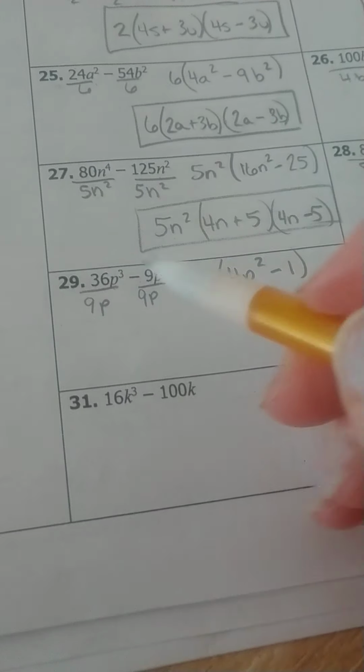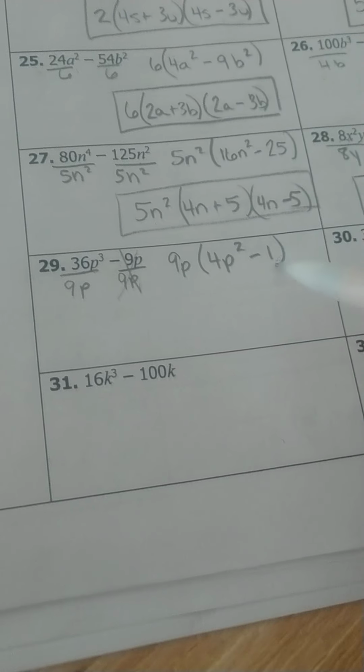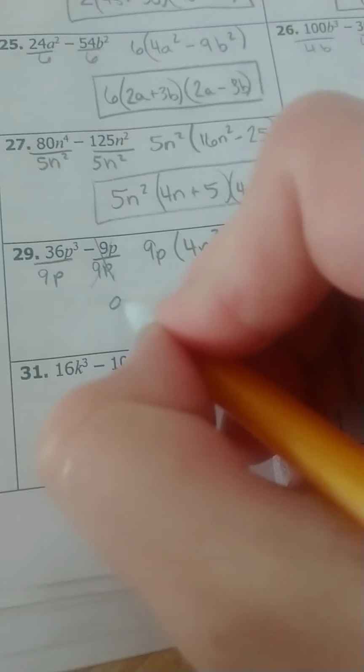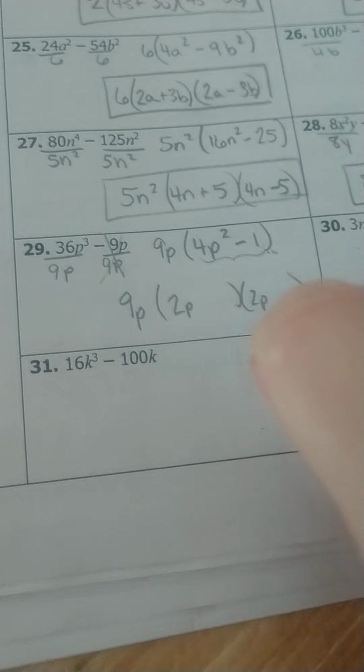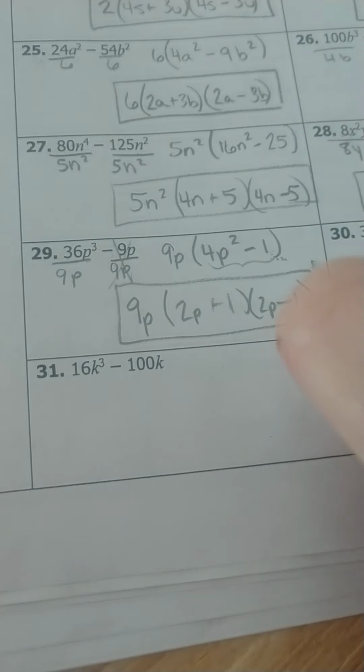The reason I wanted to do this one, don't just cross this out and assume it disappears. 9 divided by 9 is still 1. So that 1 is there. And then from here, that's what we want. So 9p, parentheses, 2p, 2p, 1, 1, plus, minus. And we are done with the second half of this lesson, boys and girls.